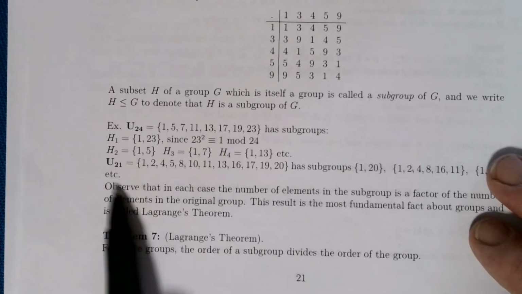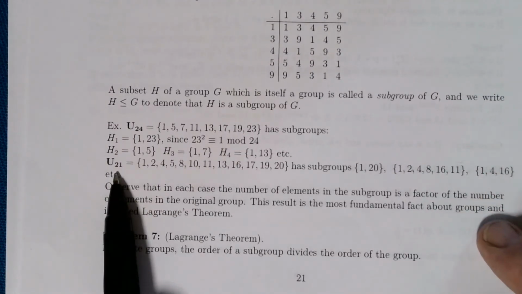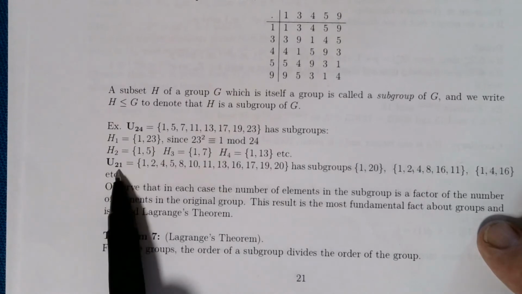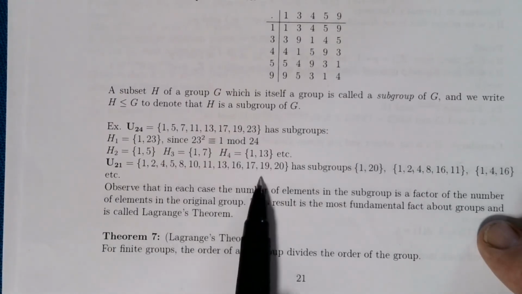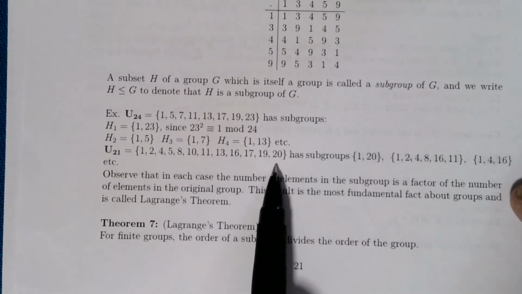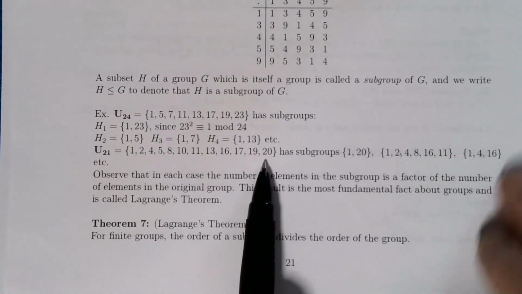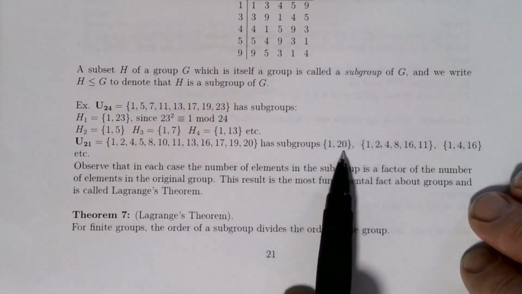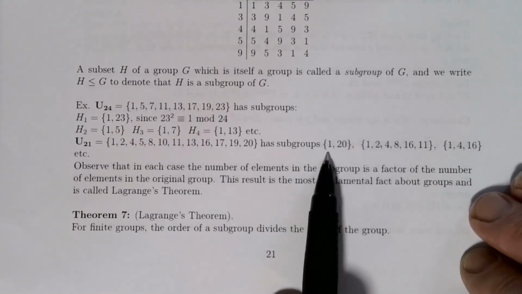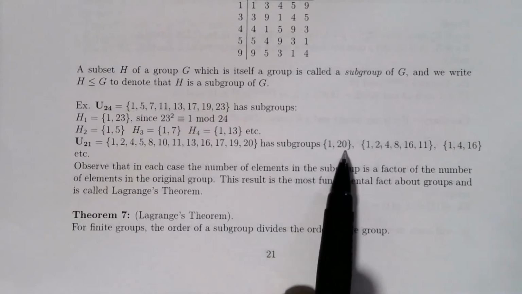If we look at U21, these are the numbers less than and relatively prime to 21: 1, 2, 4, 5, 8, 10, 11, 13, 16, 17, 19, and 20. Then again, just by hand, one can calculate some subgroups of this. 1 and 20 is a subgroup because 20 squared is 400, which is 1 mod 21.